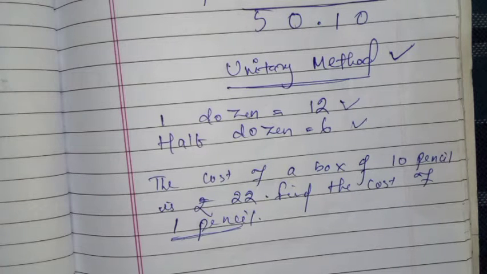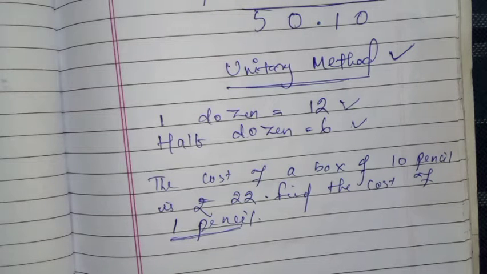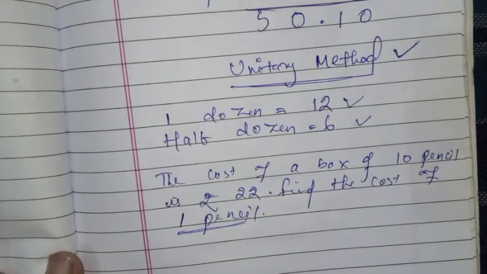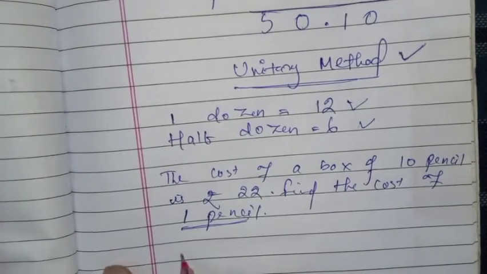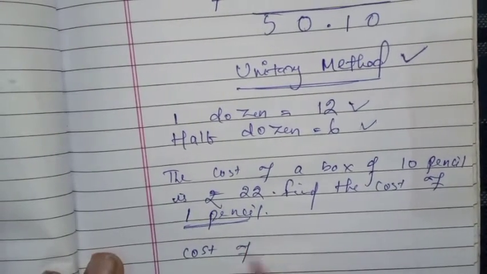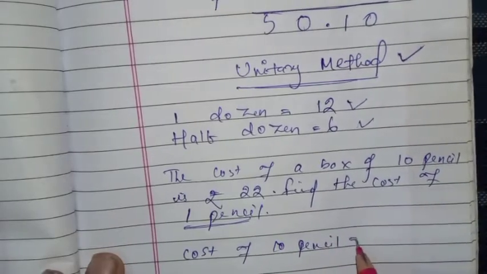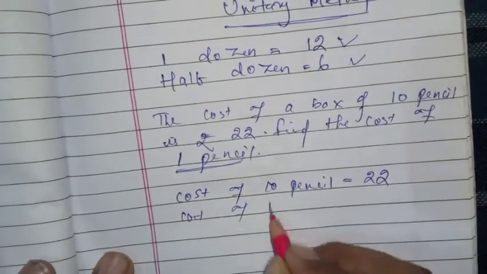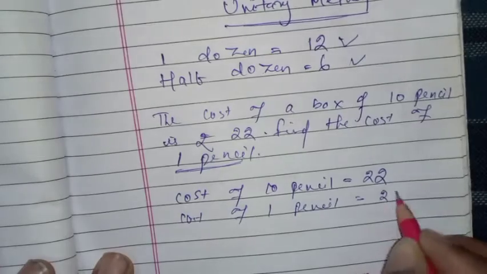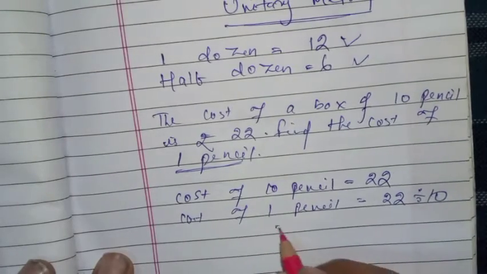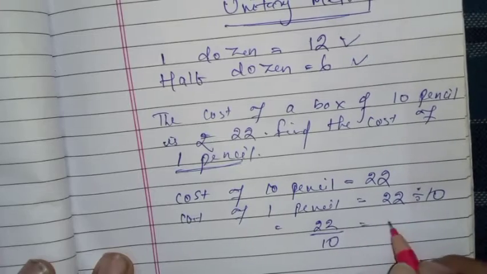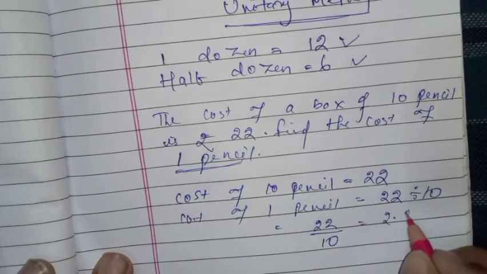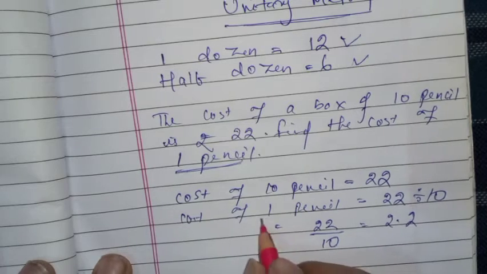If the question says to find the cost of one article, or one pencil, or one ruler, or one banana, then you simply divide. So cost of 10 pencils is 22. Then the cost of one pencil is 22 divided by 10. Converting into decimal, that is 2.2. So 2.2 will be the cost of one pencil.